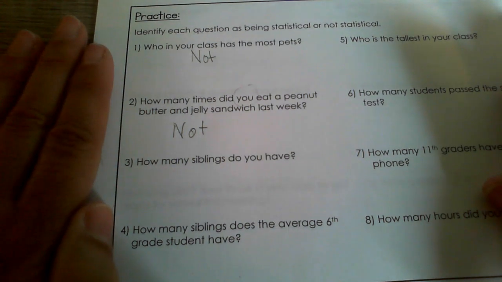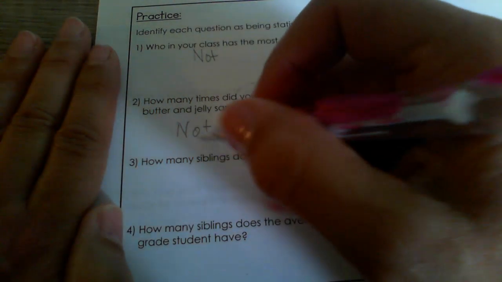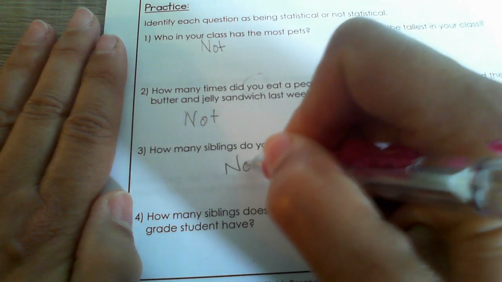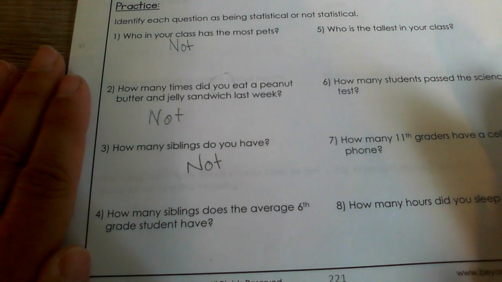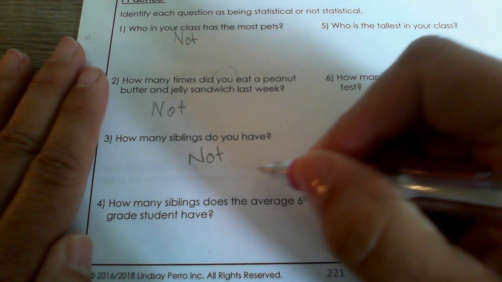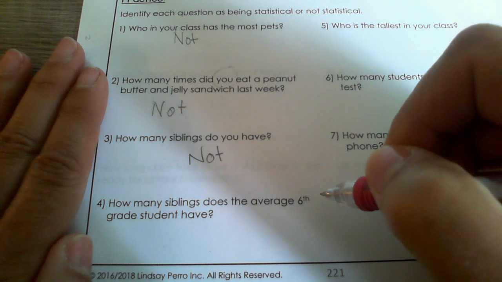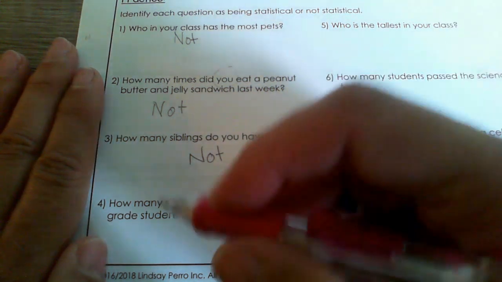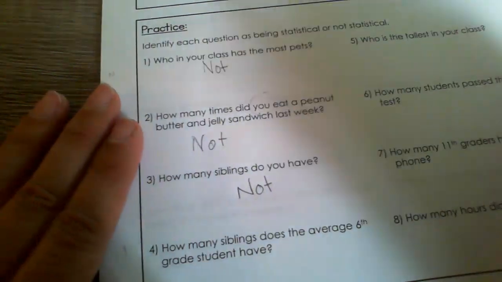How many siblings do you have? Still one specific question to one specific person. Not statistical. How many siblings does the average 6th grade student have? Okay, this is yes, because we're looking for a bunch of different people and we're going to get a bunch of different answers. That's how we find an average. So yes, this one is statistical.